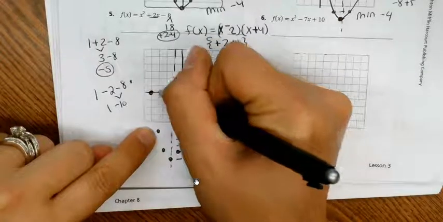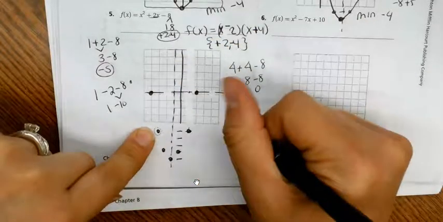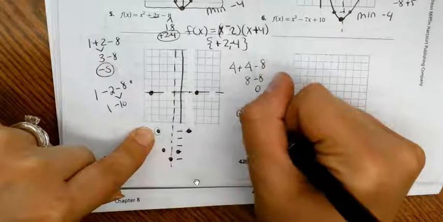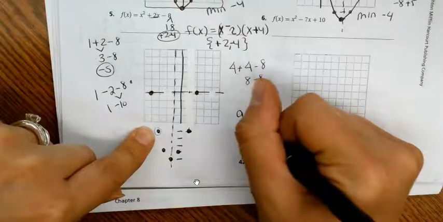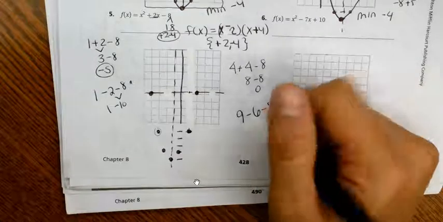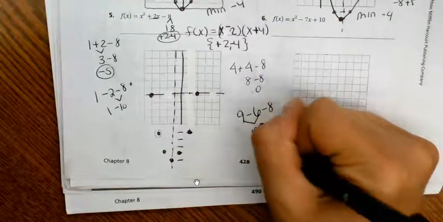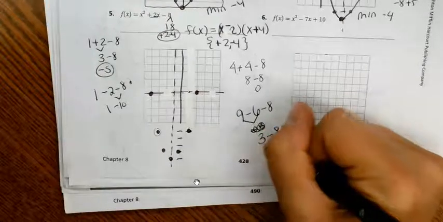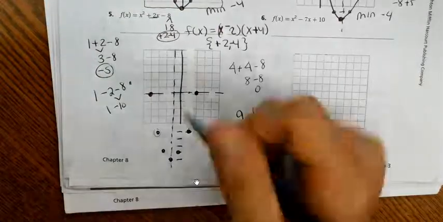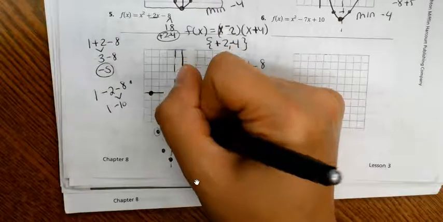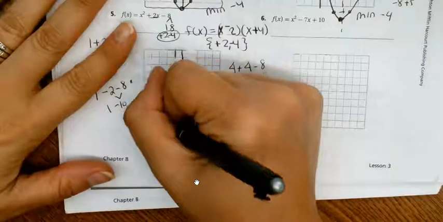Let's double check that. Negative 3 would give us 9 minus 6 minus 8. 9 minus 6 is negative 3. Sorry, it's positive 3. Minus 8, negative 5. Let's see. Negative 1, 2, 3, 4, 5. Perfect. Now this is looking right.